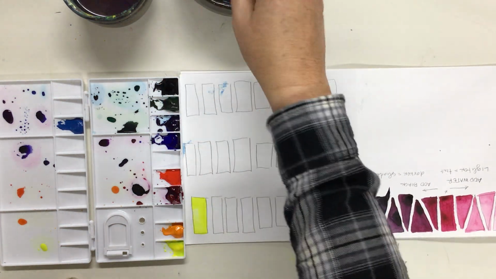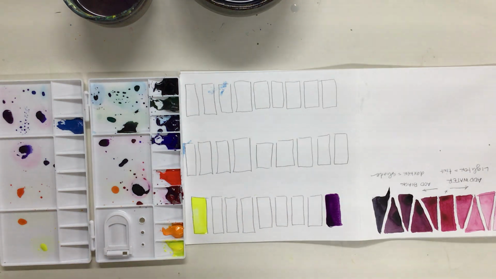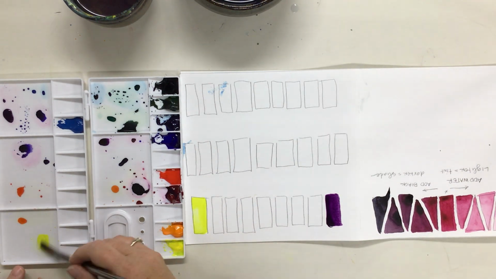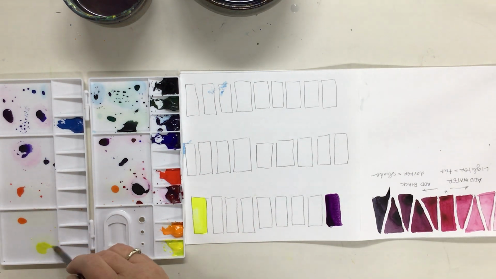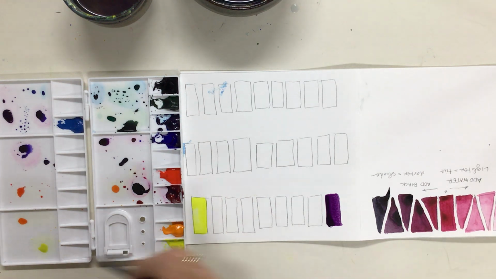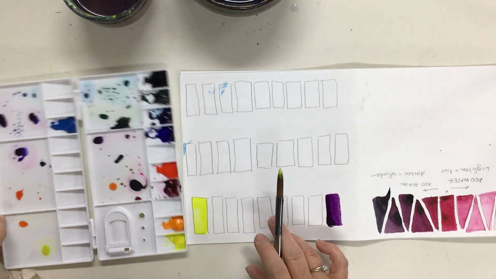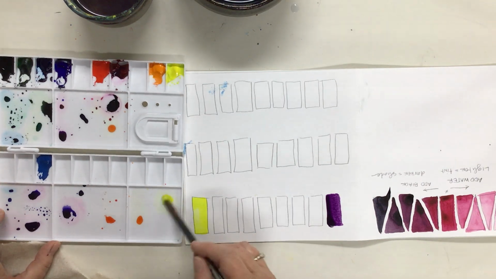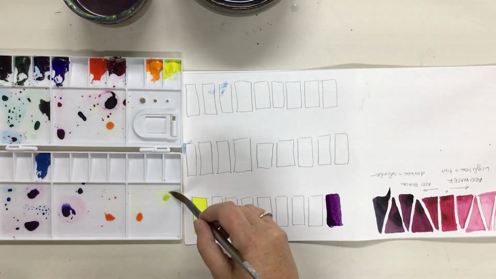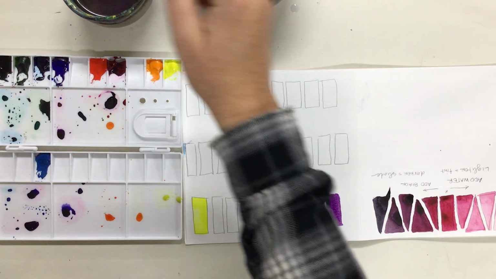And now I'm gonna clean my brush off again. And I'm gonna move a little bit more yellow out here. So here's what I'm gonna do. I'm gonna build on this pile, just like when we did the value activity. So here's my clean yellow. I'm gonna try to get as much of that paint off my brush as I can.